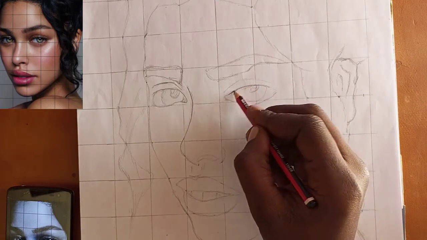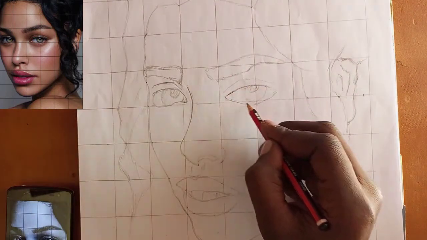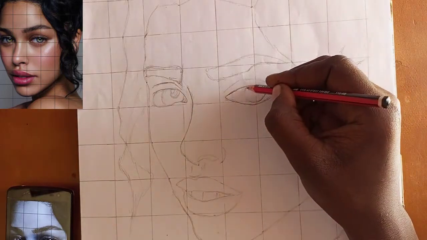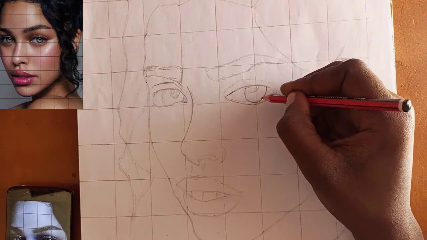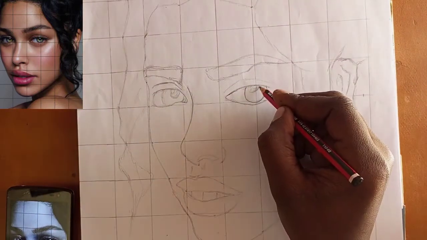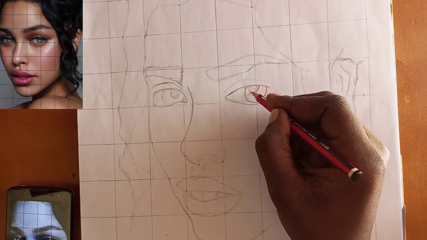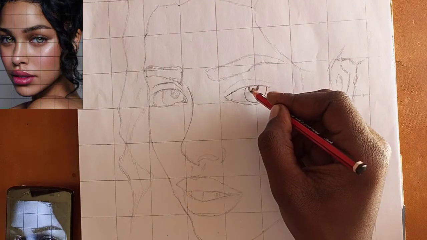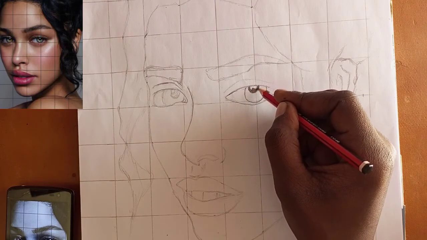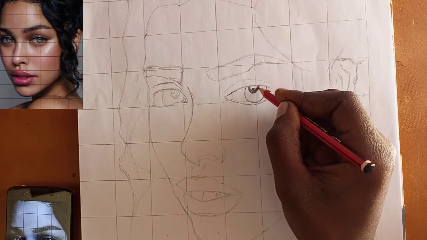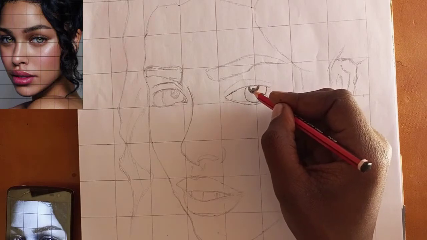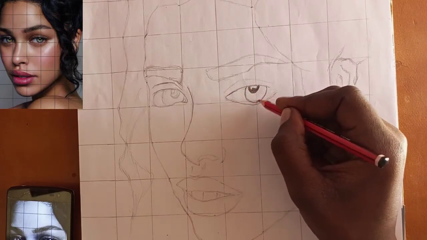Now we are going to start drawing the eye realistically. Draw the eye like this. And then you're going to start shading black, but leave the highlight in the eye. Shade the other parts, but leave the highlight. At first it seemed mathematical, but I hope you're getting the results.